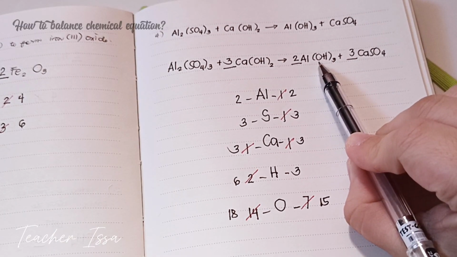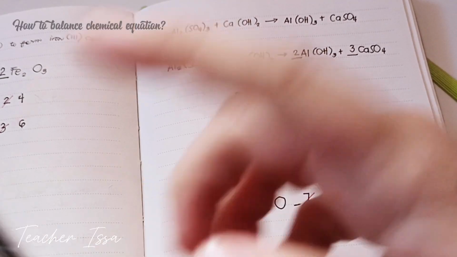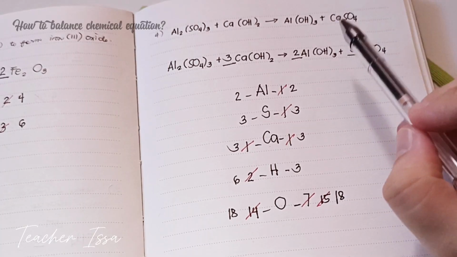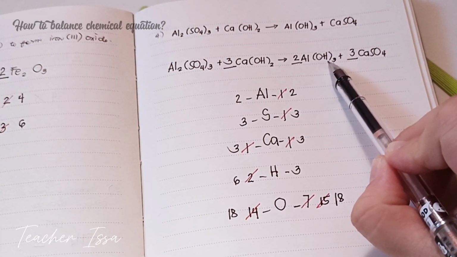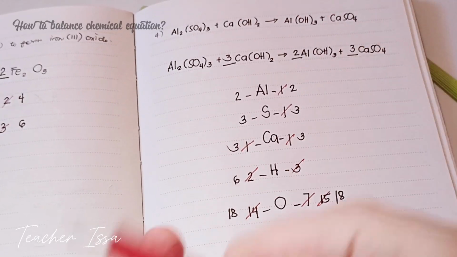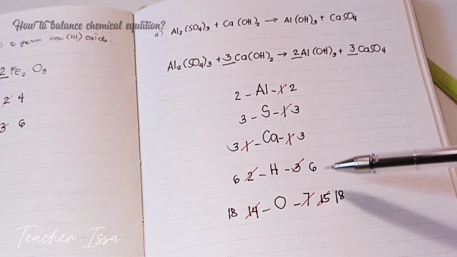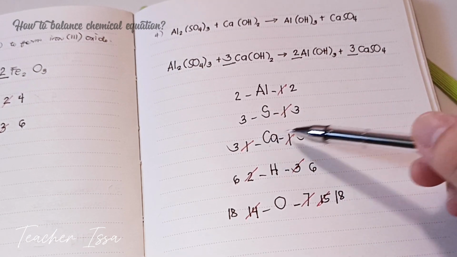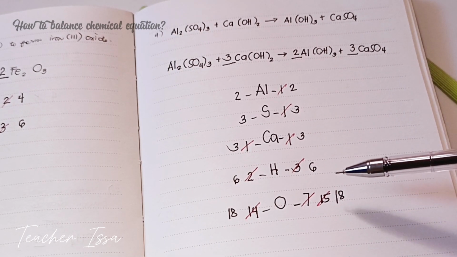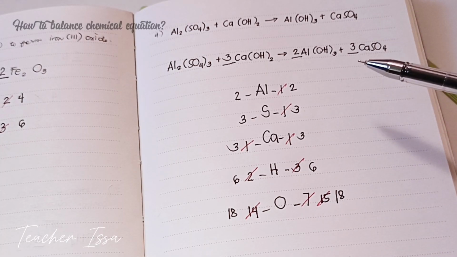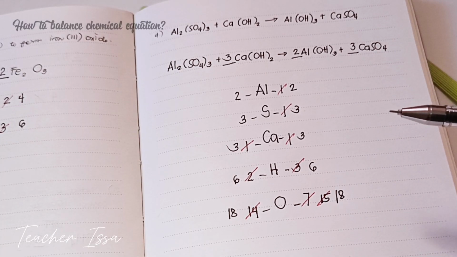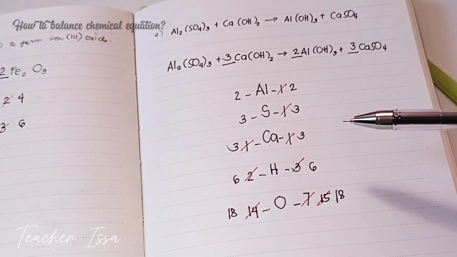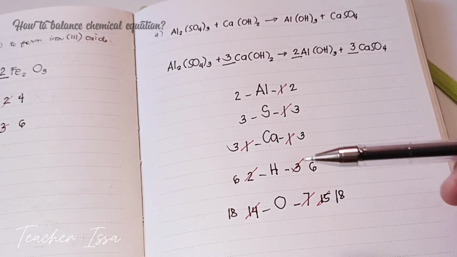Step number 4, check oxygen and hydrogen. We will carefully recount everything, okay? On the left side, aluminum is 2, sulfur is 3, calcium is 3, hydrogen is 6, oxygen is 18. On the right side, aluminum is 2, sulfur is 3, calcium is 3, hydrogen is 6, and oxygen is 18.